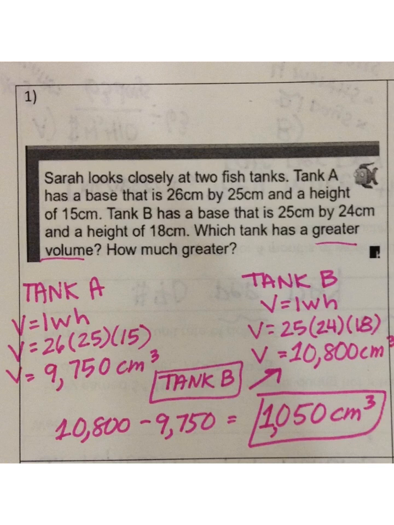Okay, so here I have tank A, tank B, length times width times height. I multiplied the three values and got 9,750 centimeters cubed. Tank B, same thing, length times width times height, and I got a volume of 10,800 centimeters cubed. So tank B has the greater volume.